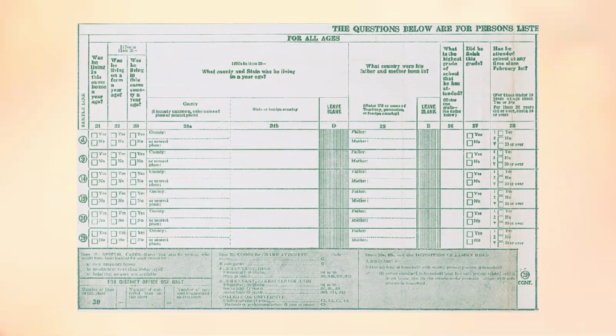Similar to a supplemental question on the 1940 census, there's a supplemental question on the 1950 census asking what country the person's parents were born in. The next question was on the general 1940 census and not in the supplementary questions. What is the highest grade of school that the person has attended? A follow-up question goes into more detail, asking, did this person finish this grade? And has the person attended school since February 1st? There's some really good information there.